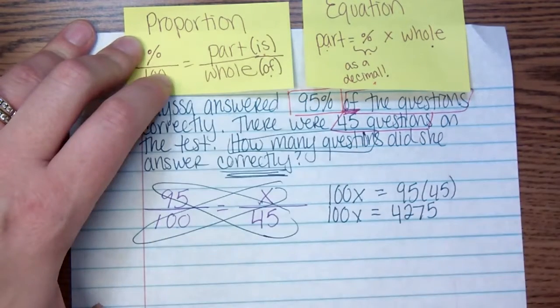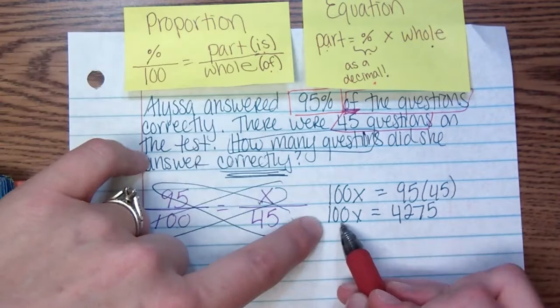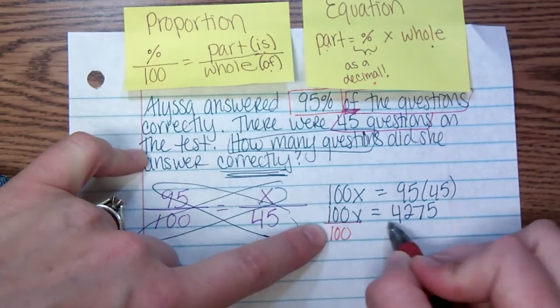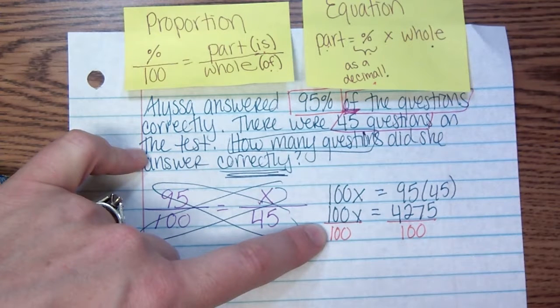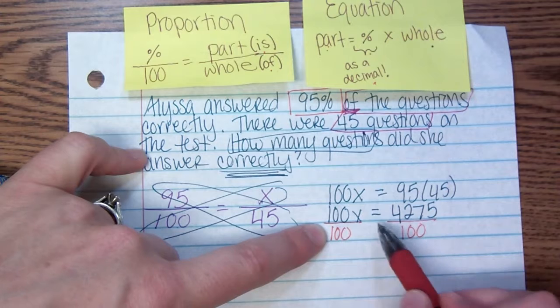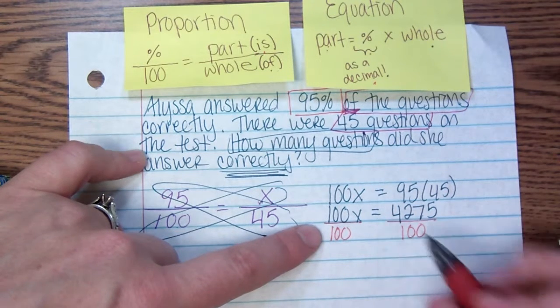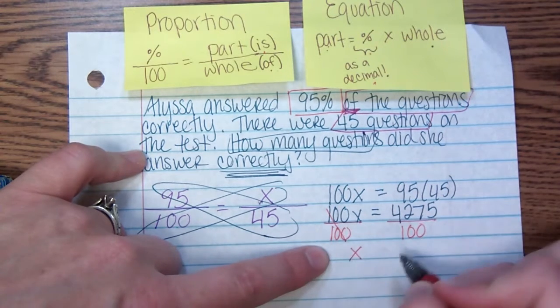Don't worry about those big numbers. It makes sense because we're multiplying some double-digit numbers. Now, to get rid of this 100 on this side to leave me with x, I have to divide by 100. And I have to do it to both sides because that is our guideline to keeping this equation balanced, okay? Since I've done it to both sides, we know it's still equal. So 100 divided by 100 is just 1, which leaves us with x, 1x.